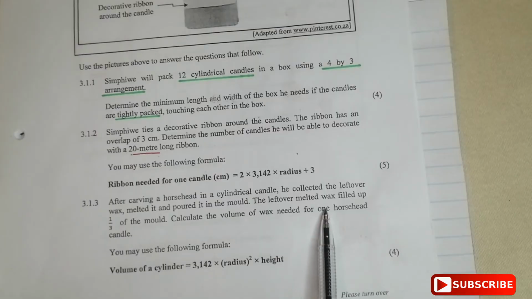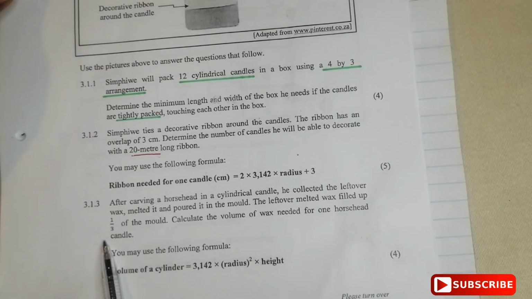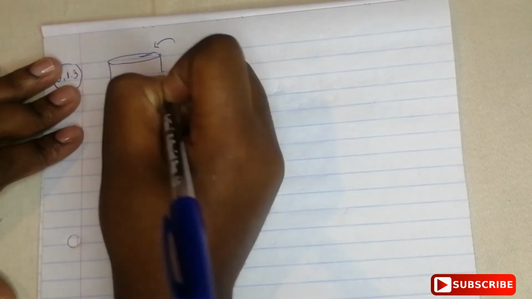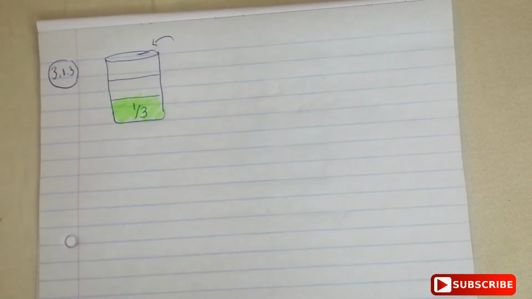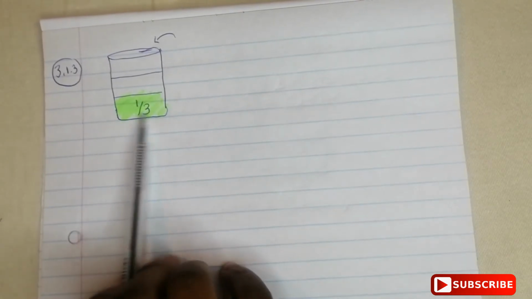Usimpiwe takes the leftover wax and pours it into the mold, right? Obviously we're told that the leftover wax is melted and it only fills up 1/3 of the mold. So if we were to divide this mold into 3, this leftover wax only fills up 1/3. If I had to color in there, that'll be 2/3. And if I had to color in there, that'll be the full mold. But it only covers that 1/3.